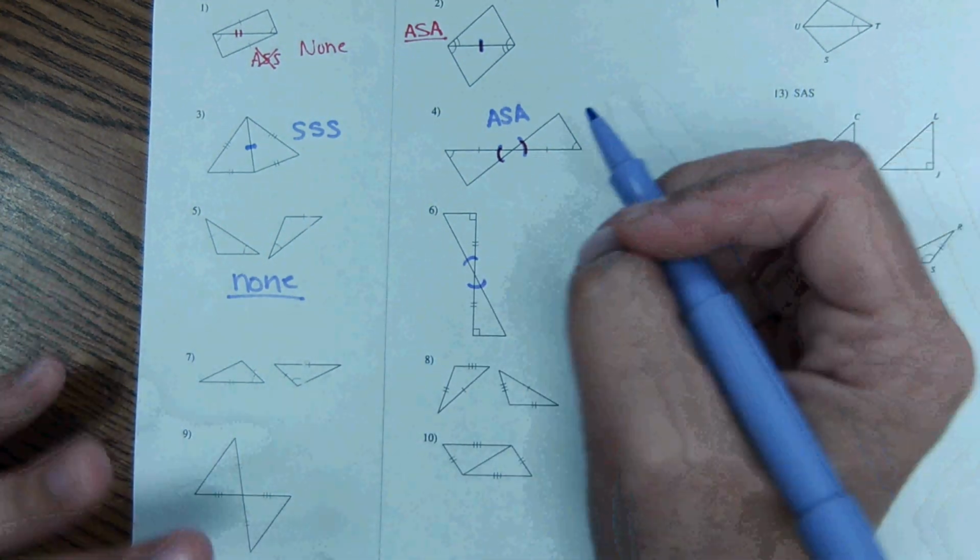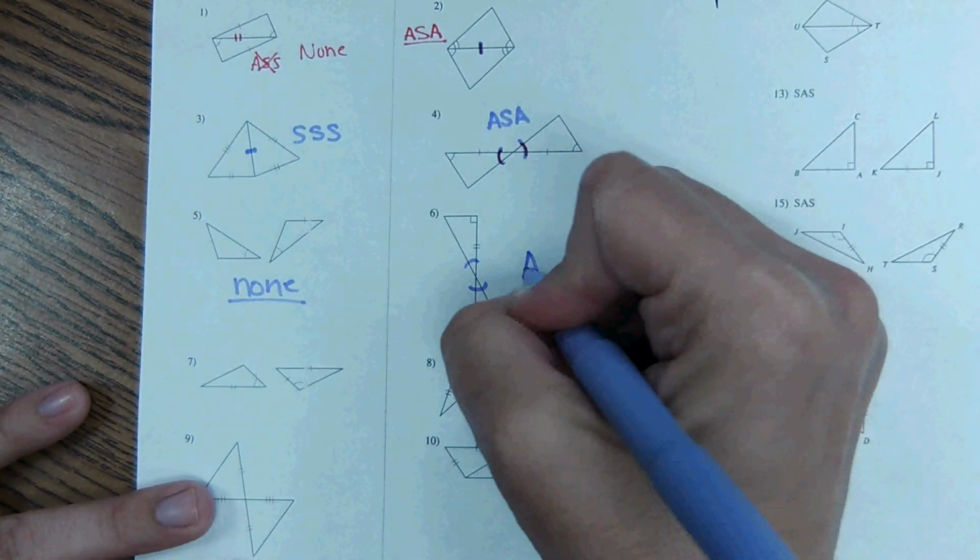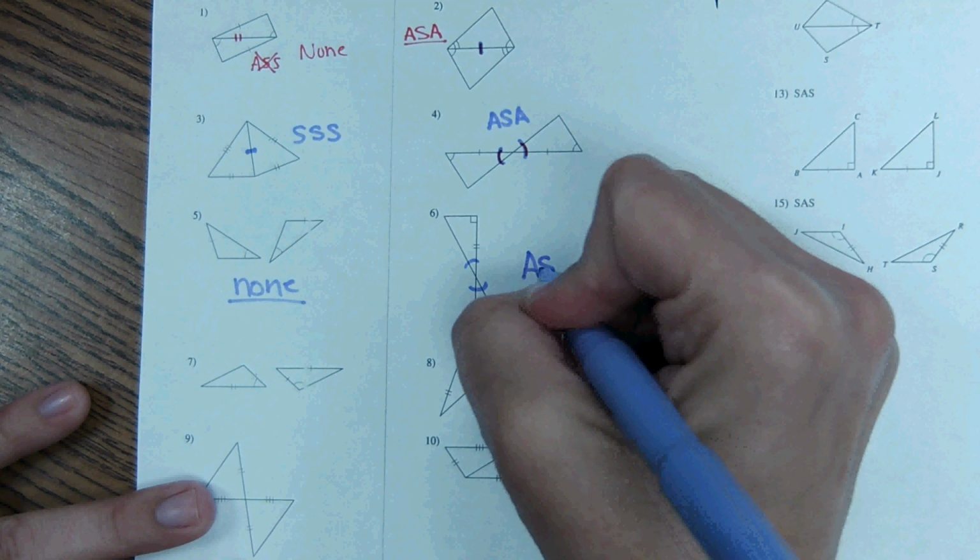For number five, it doesn't have enough labeled. It only has a side and an angle labeled. We can't prove that they're congruent based on that, so none. Number six, I noticed vertical angles again, so I'm just making a note that those are equal. And then I'm looking for one of them, and it's angle, side, angle.